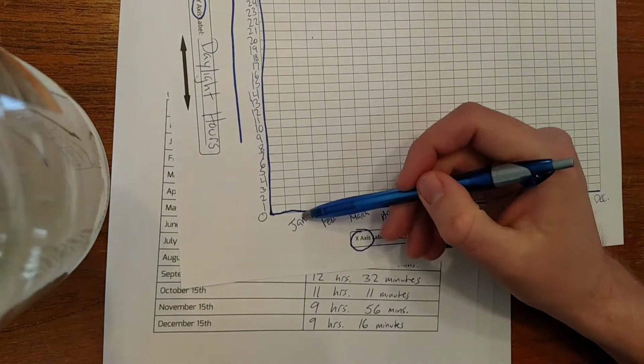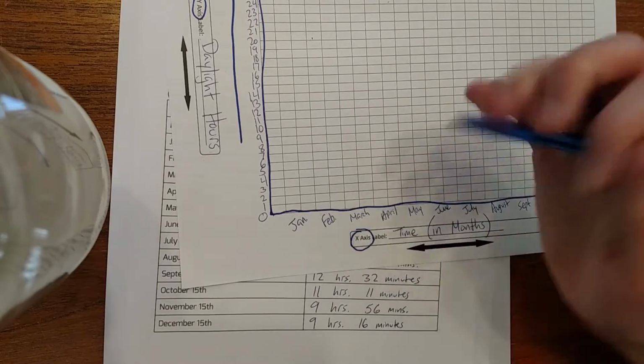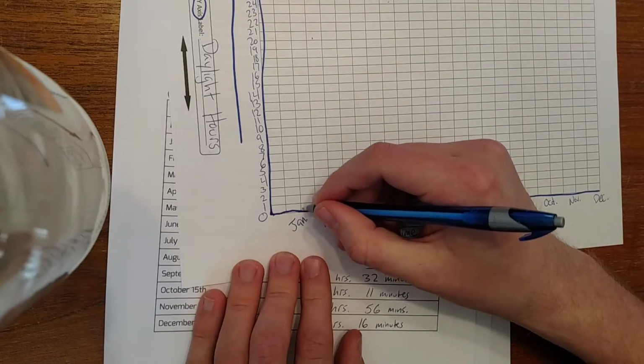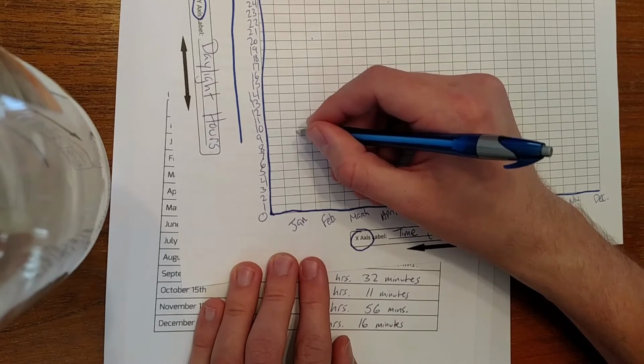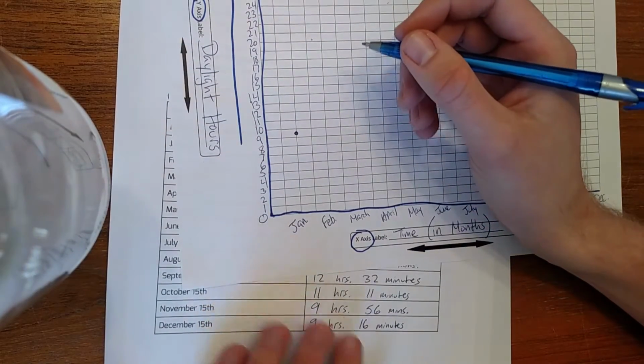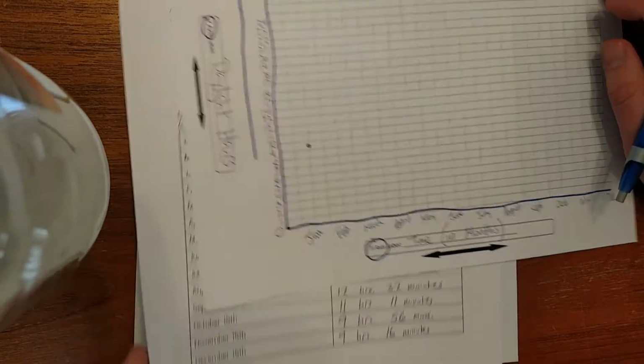So we're going to find January on our graph right here, the very first line on the x-axis, and we're going to count up to, there's 9, and there's 10. We're going to put a dot right about in between 9 and 10, because it's about 9.5 hours of daylight. All right? So that's our first data point.